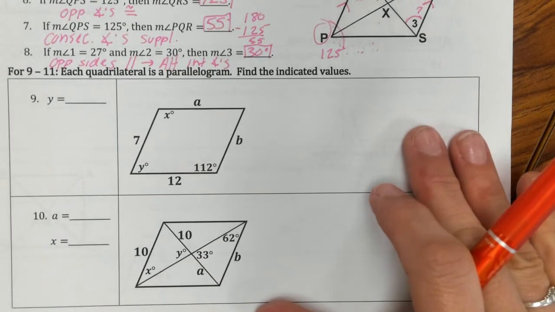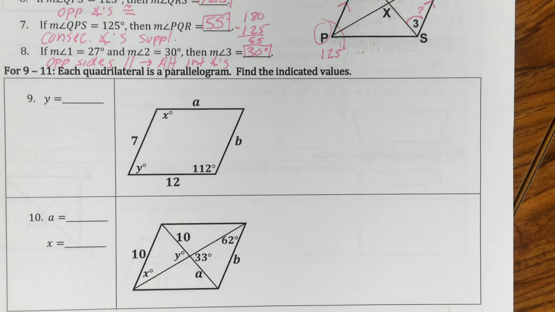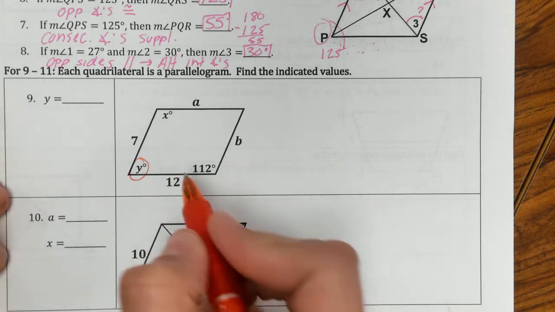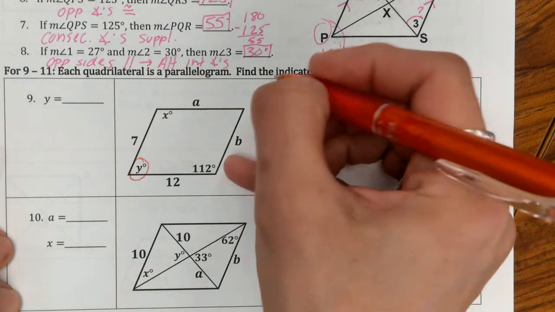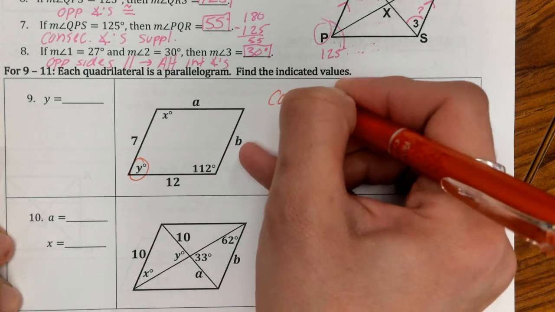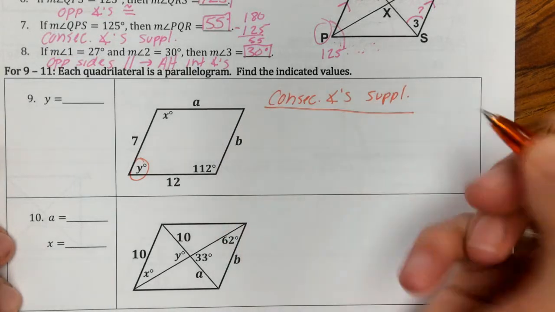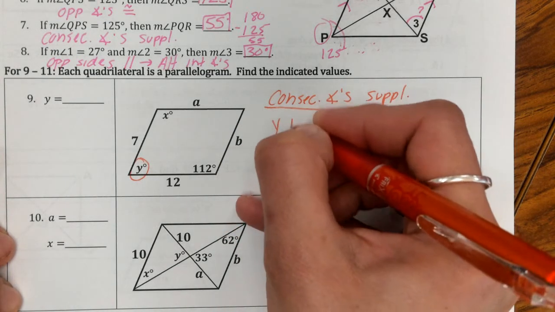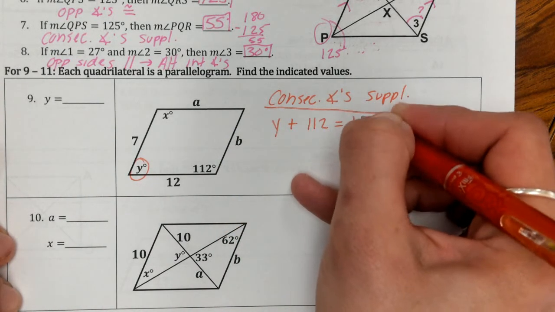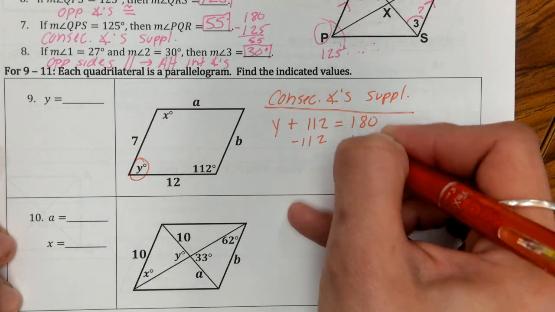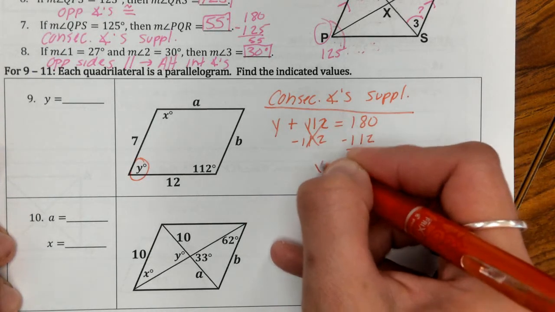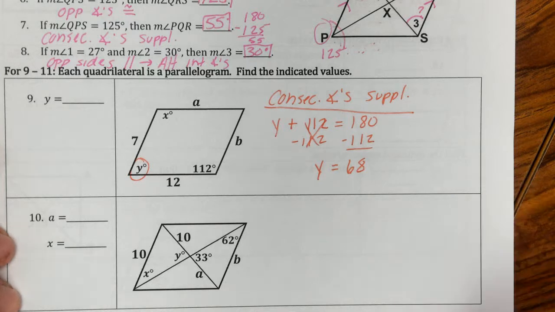Number 9 through 11 are going to be parallelograms. So we're just following the same properties as our parallelograms. We want to solve for y right here. Well, there are a couple different ways we can do this. We can go find x, but we really don't even need to. All we need to remember is that our consecutive angles are supplementary. So what that means is y plus 112 is going to equal that 180. Subtract the 112 from both sides. We find out that y is going to come out to 68.